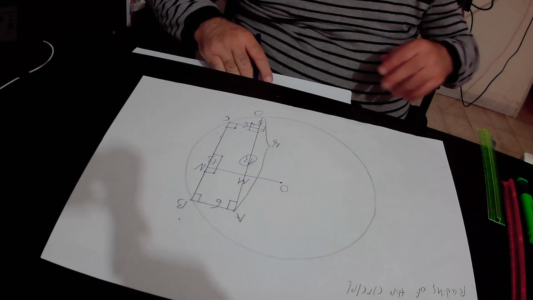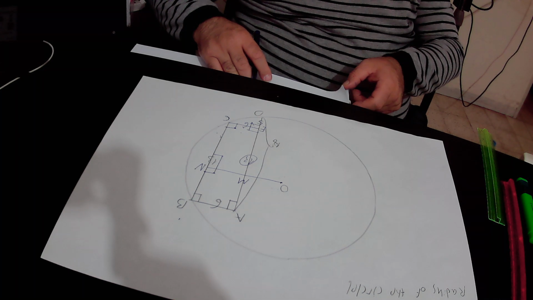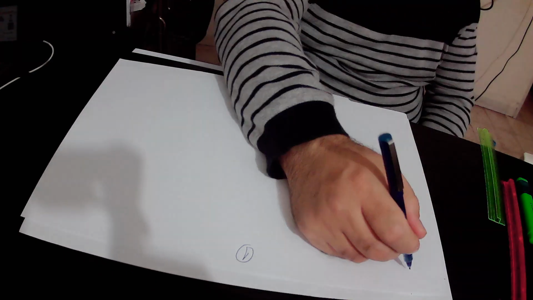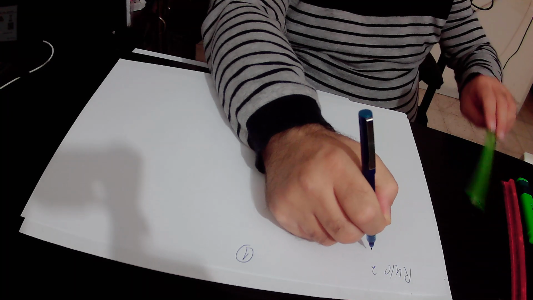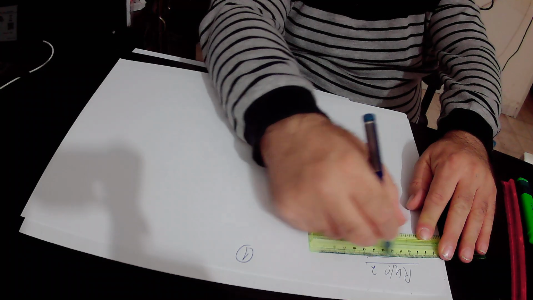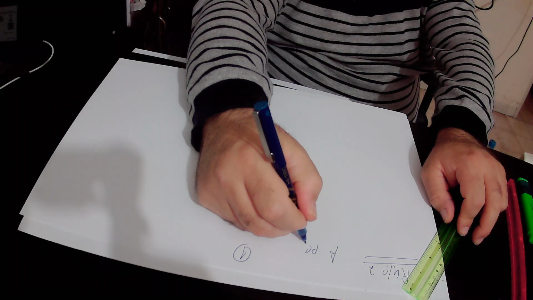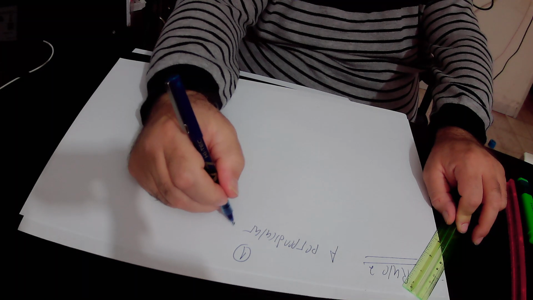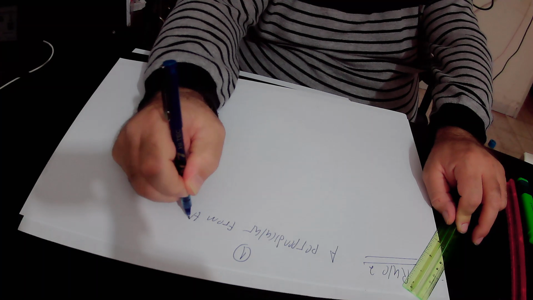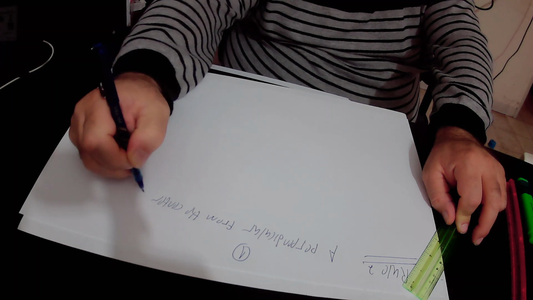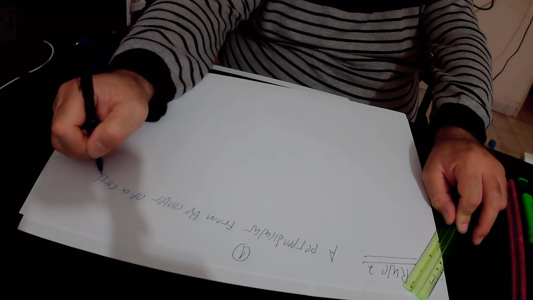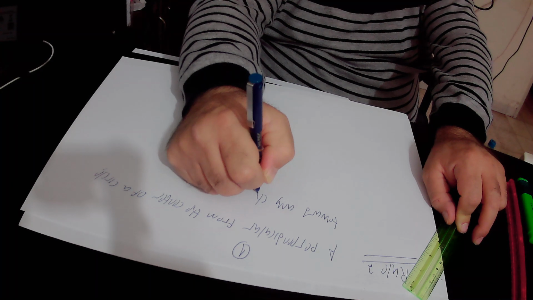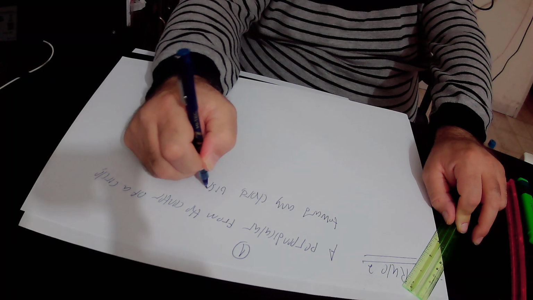In the next step, I will present to you a new rule, and we will implement the new rule in our drawing. So the new rule will be rule number 2. According to rule number 2, the perpendicular from the center of a circle towards any chord bisects the chord.